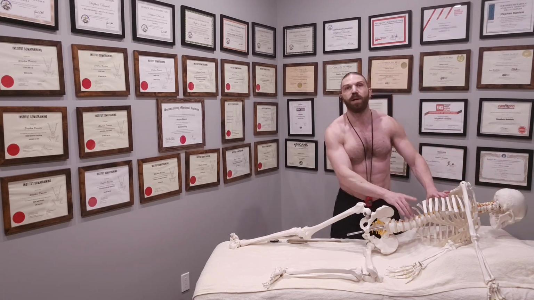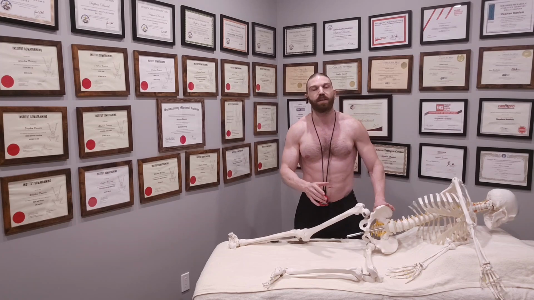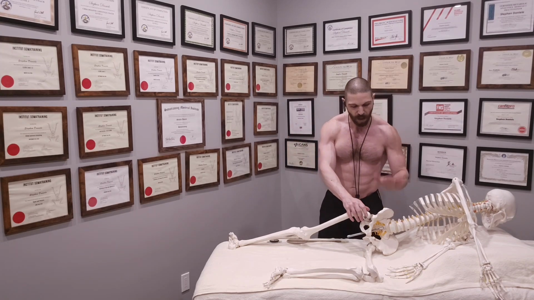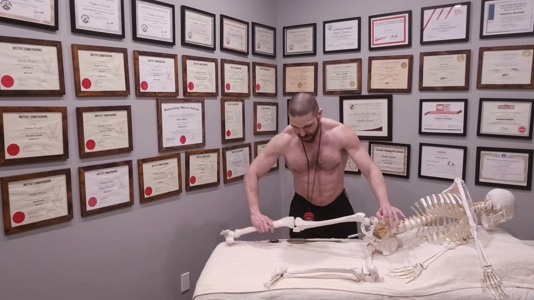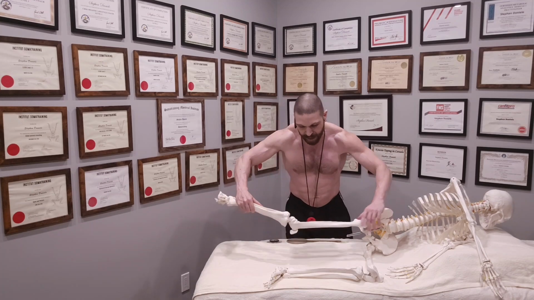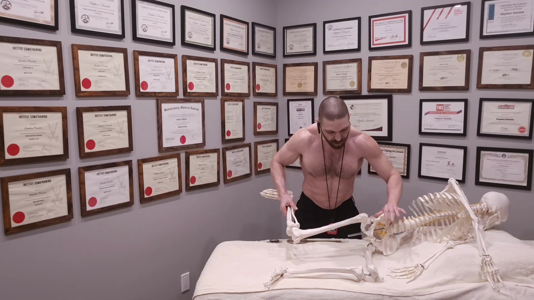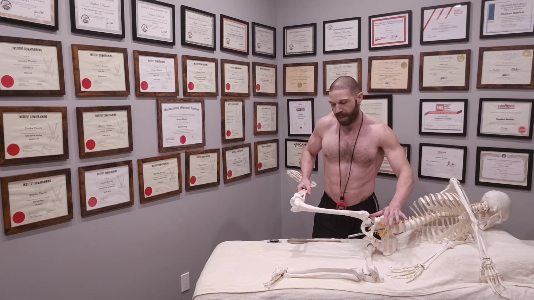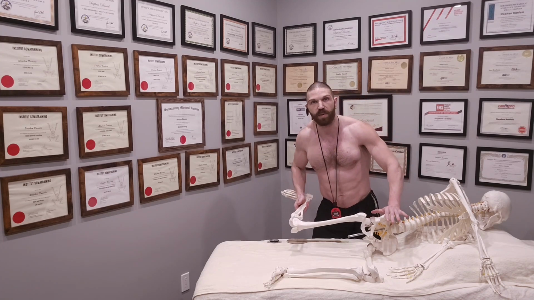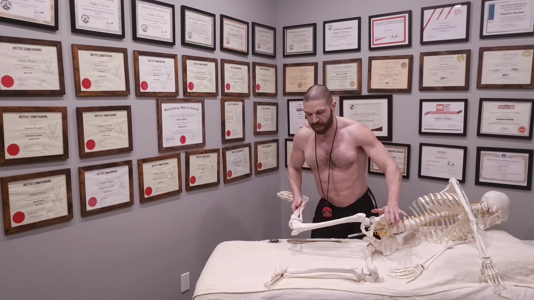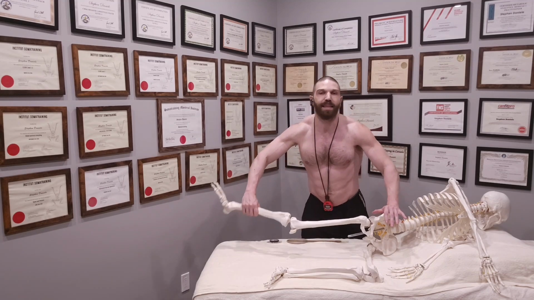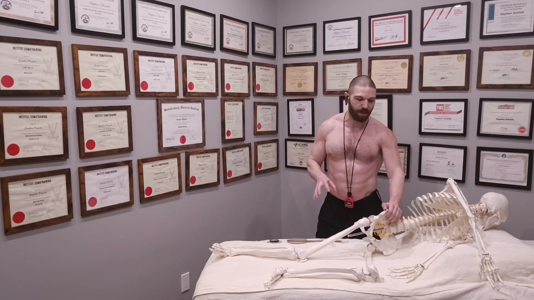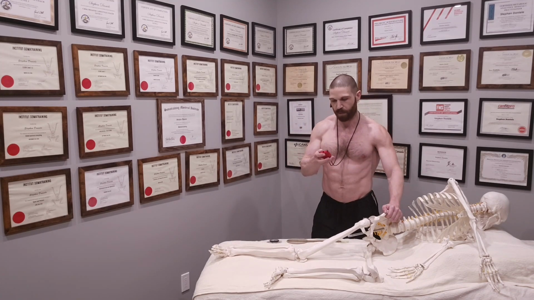So the first one that we would want to do is the Ober's test. For Ober's test, you're going to stabilize at the ilium. And then with the leg, you're going to flex the knee to 90 degrees. You're going to bring them into slight extension. You're going to bring them into abduction. And then you would want to see if you can bring their knee down toward the floor. If their knee can go down toward the table, then that indicates that they have good length tension in the tensor fasciae latae muscle.